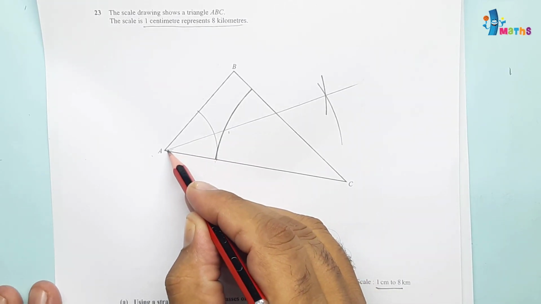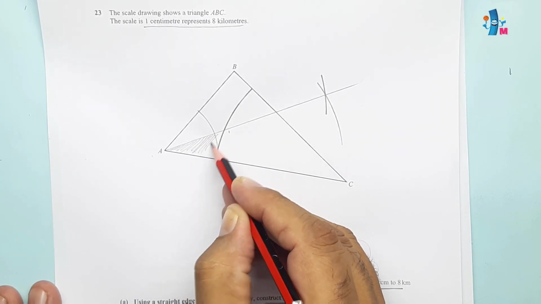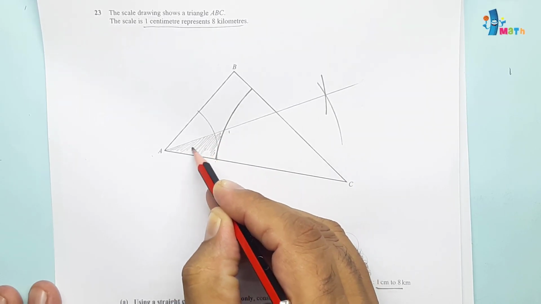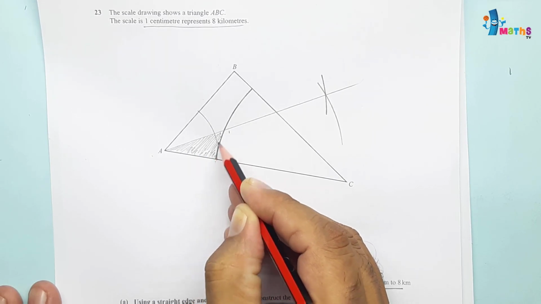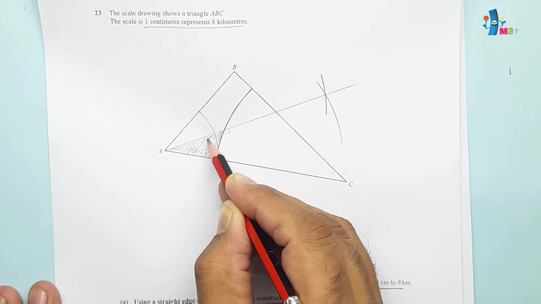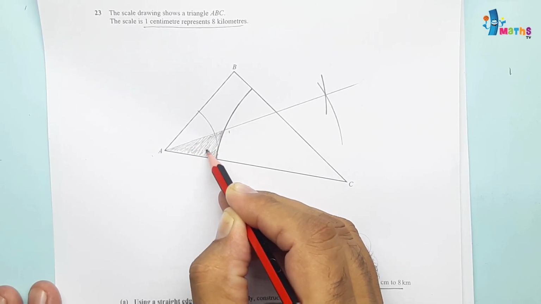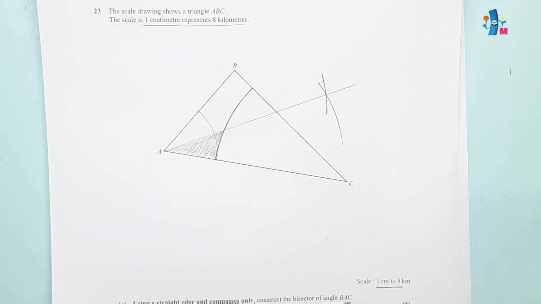So it should be away from this line, outside this line, and nearer to AC than AB. So we will be shading this portion. This is the portion which we have to shade. We are done with the paper basically, and hopefully you understood each and everything, and I've tried my best to explain.